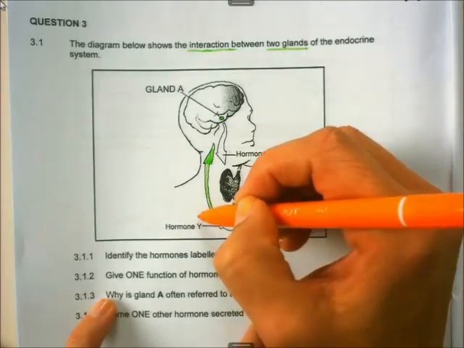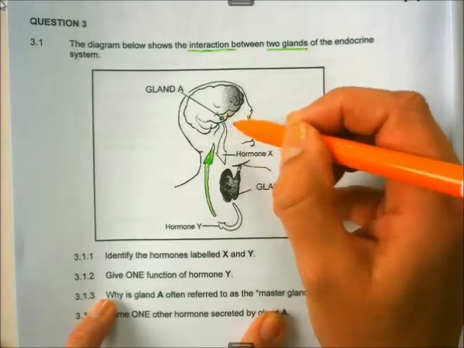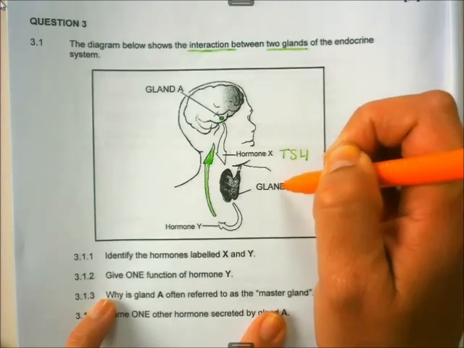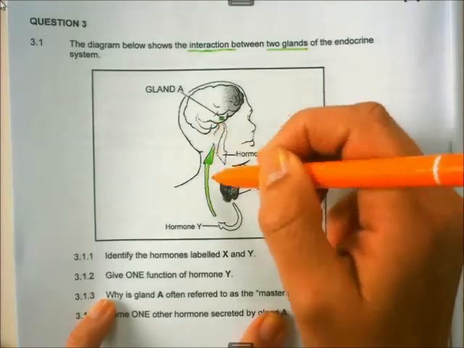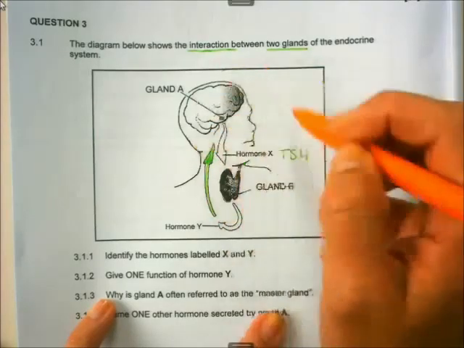If the thyroxine levels increase, it will stimulate gland A to decrease the amount of TSH that stimulates the thyroid gland. When it's increased, it will decrease, and when it decreases, this will decrease, and that is negative feedback.